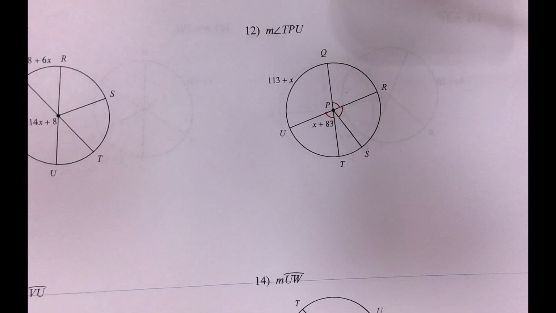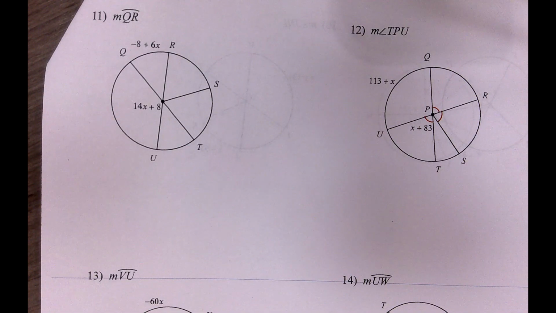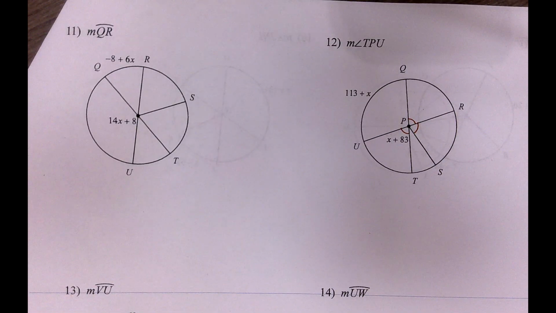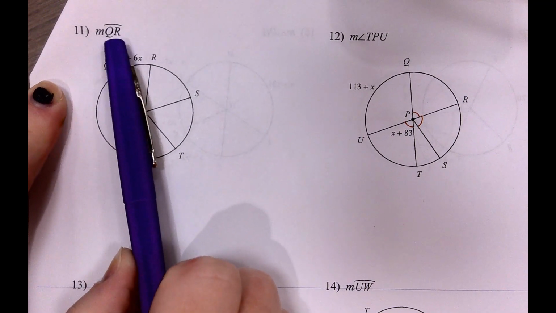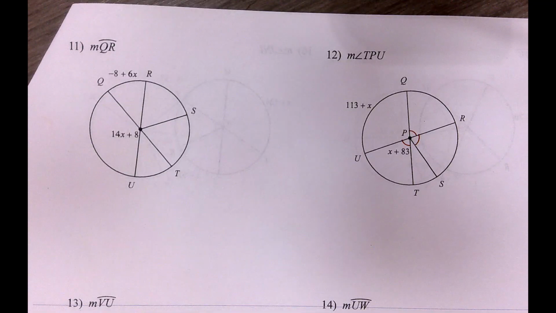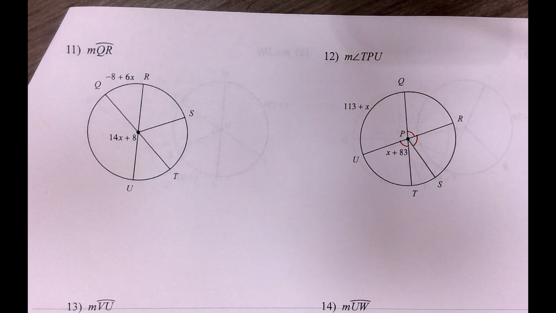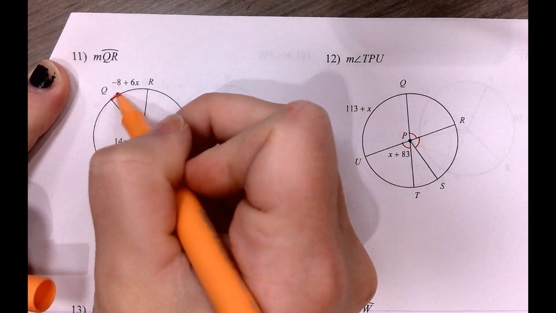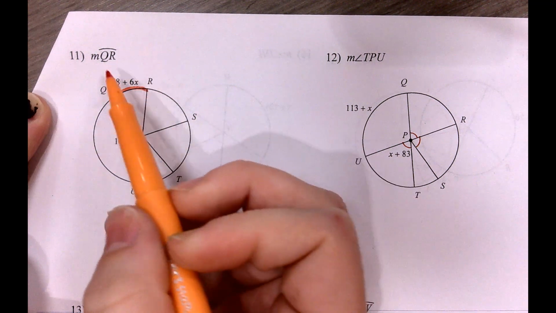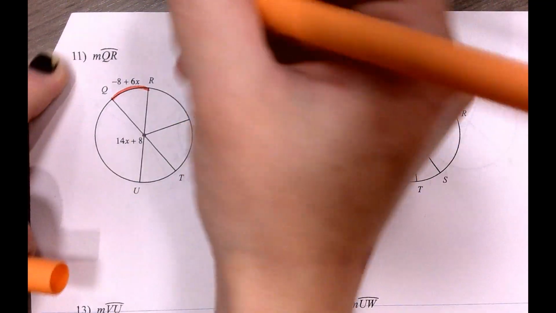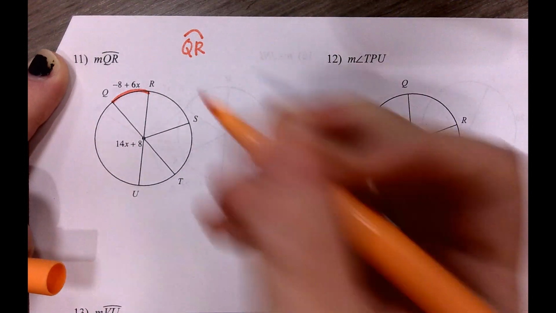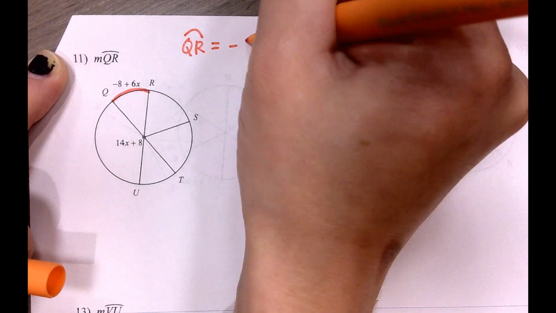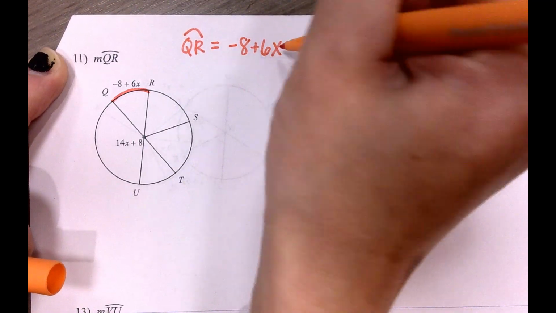So let's try one of those. Let's look at 11. For number 11, they want to know the measure of the arc named QR. So let's find QR. QR is right here. It's -8 plus 6x. So I'm going to make a note of that. QR equals -8 plus 6x.